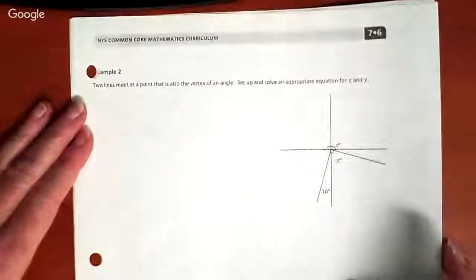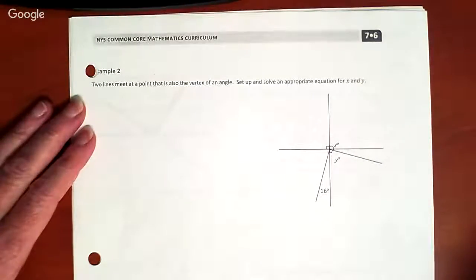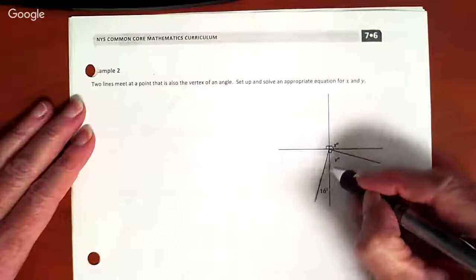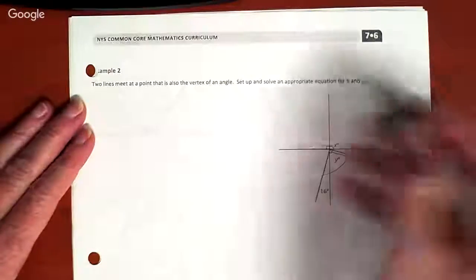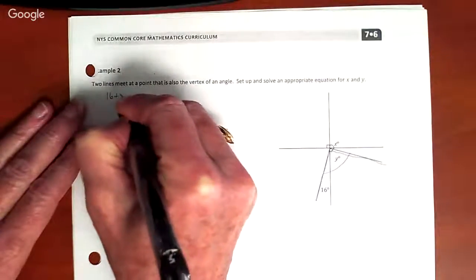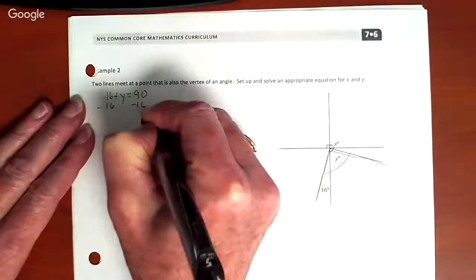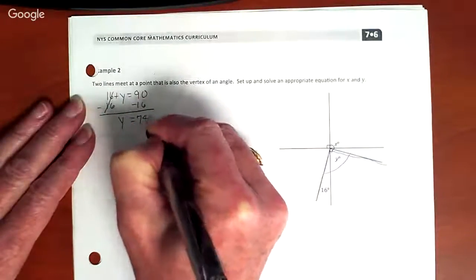Next, we have our last problem. Two lines meet at a point that is also a vertex of an angle. Set up and solve the appropriate equations for x and y. Well, for y, we have a right angle here and here, which is a 90-degree angle. So 16 plus y equals 90. So subtract 16 from both sides. So y equals 74 degrees.